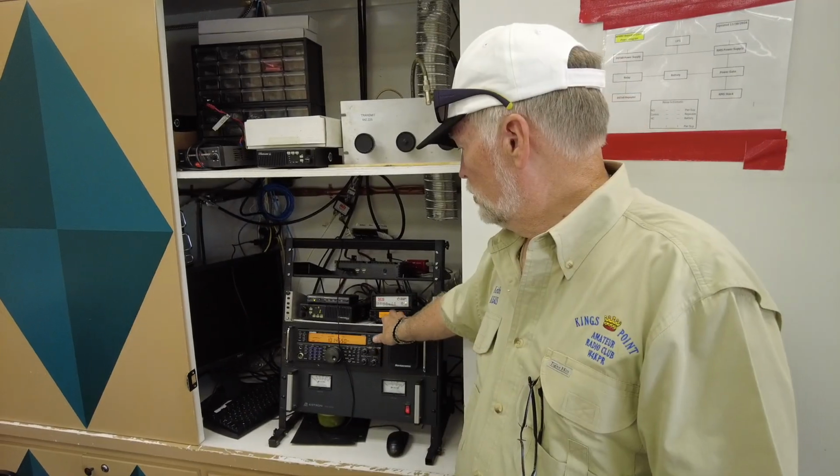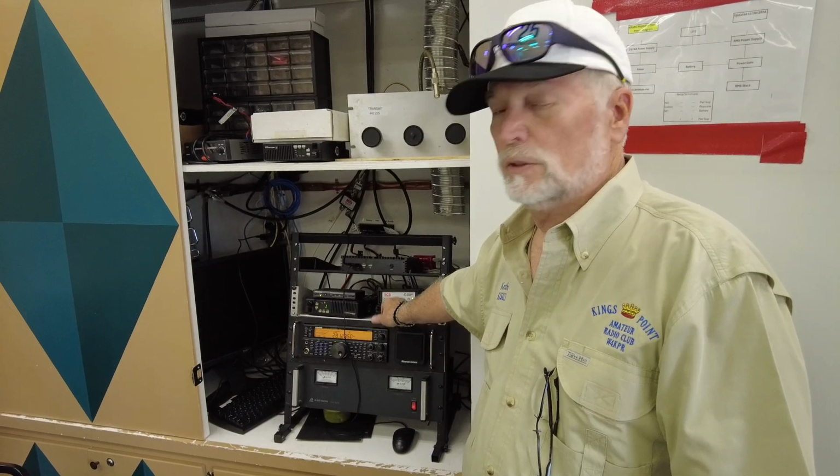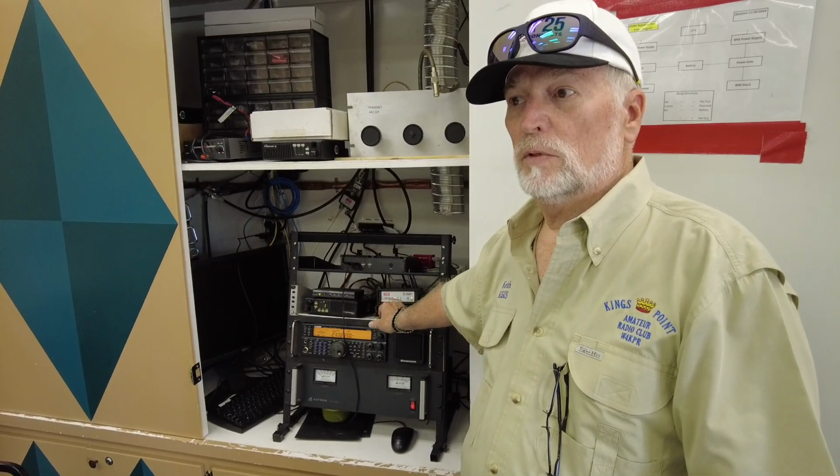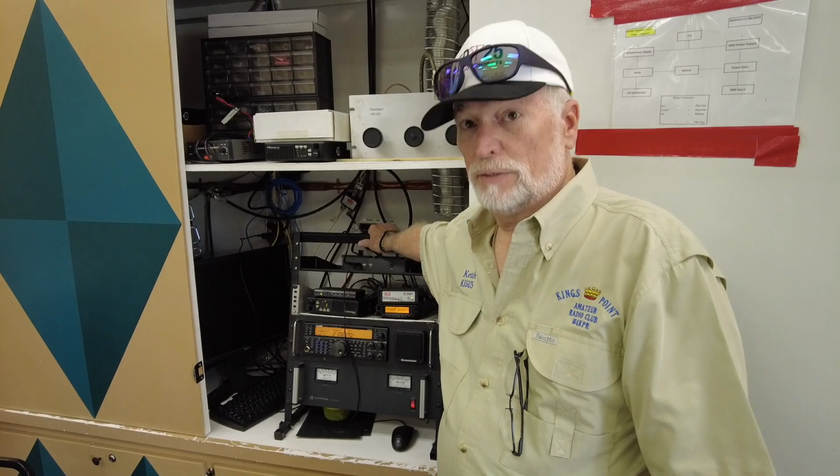This mirrors the WinLink stack at the Hillsborough PSOC, and this was provided by the PSOC.